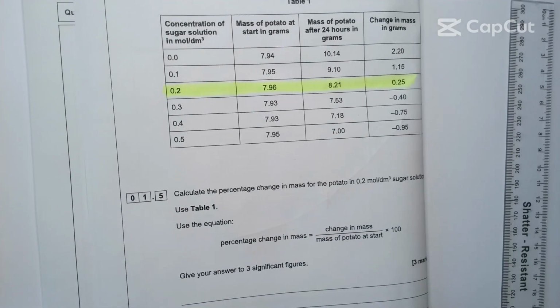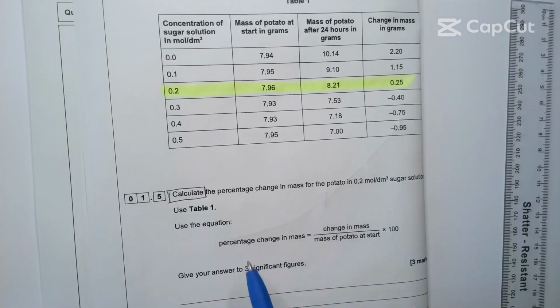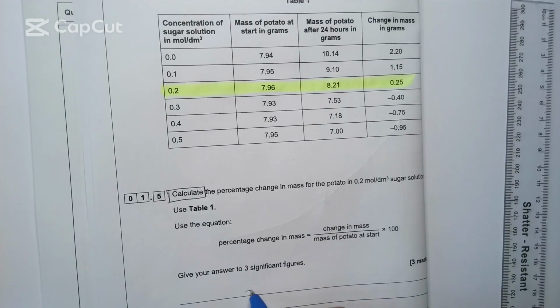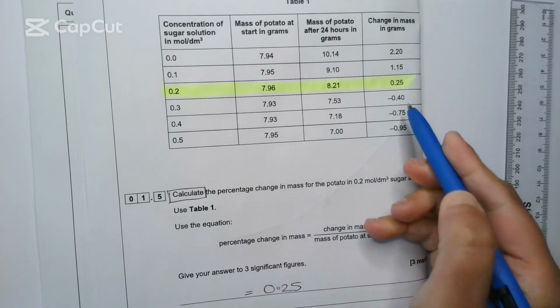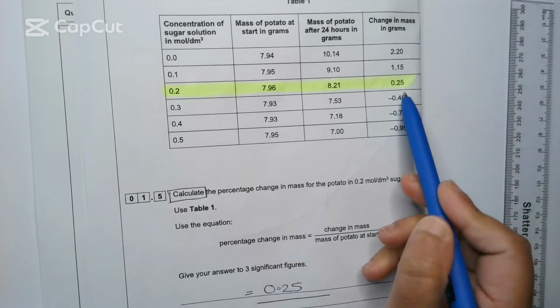Okay, so command word, they're asking us to calculate. So all you need to do is go to that row and take the relevant values. So change in mass is 0.25.